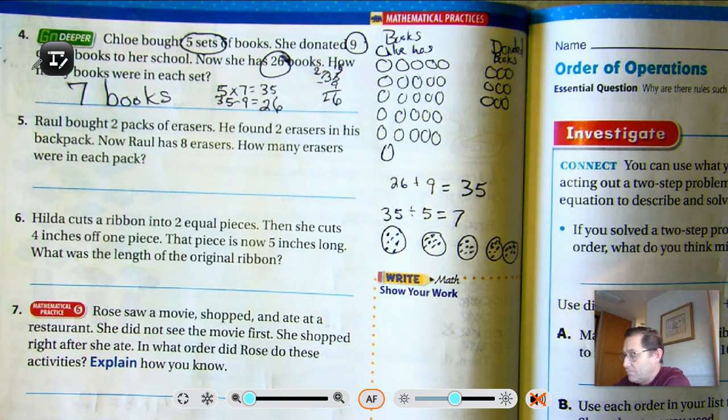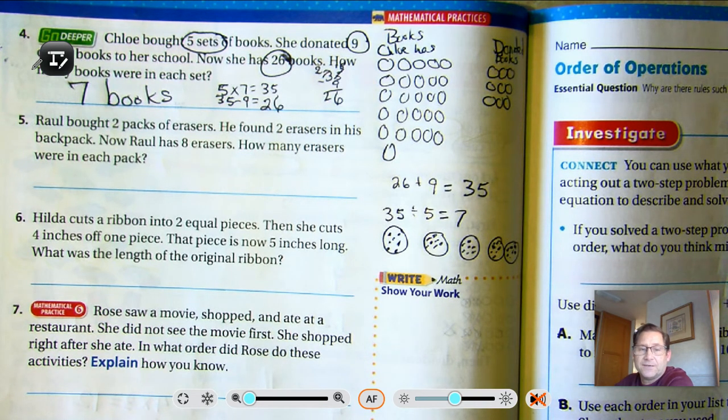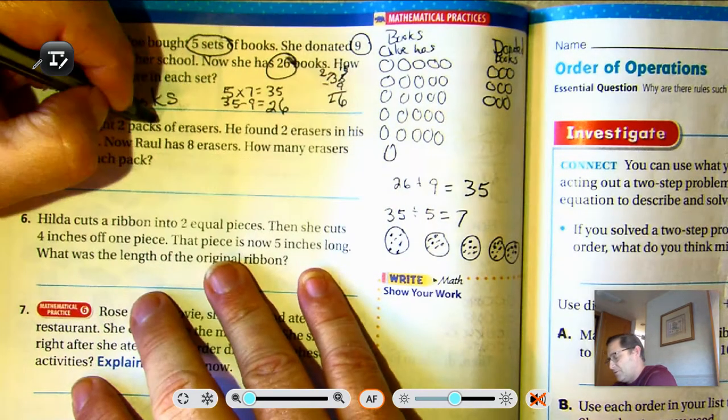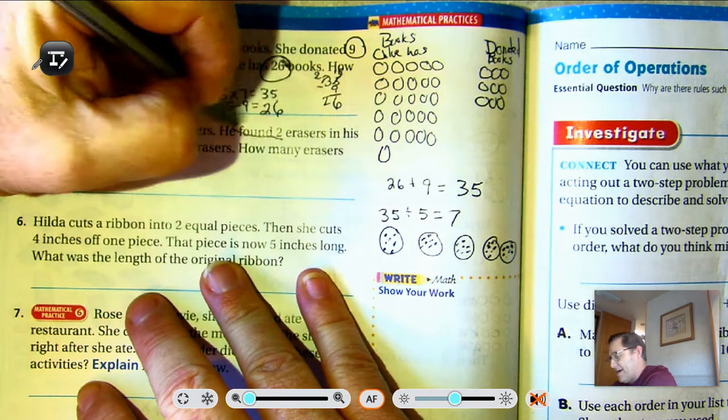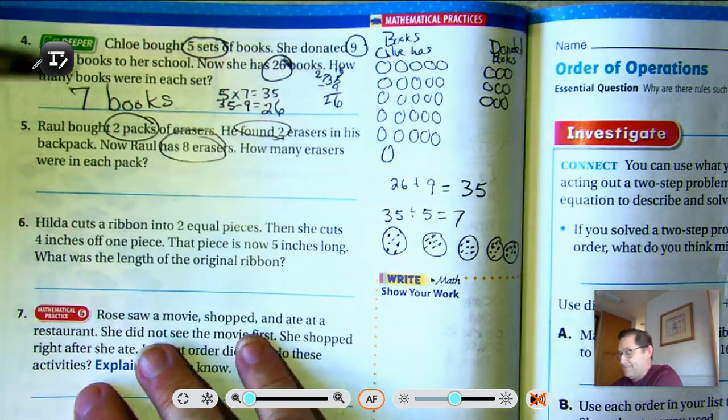Okay, number 5. Roll bought 2 packs of erasers. He found 2 erasers in his backpack. Now Roll has 8 erasers. How many erasers were in each pack? So he buys 2 packs. He found 2, which means we're adding that, and he now has 8.